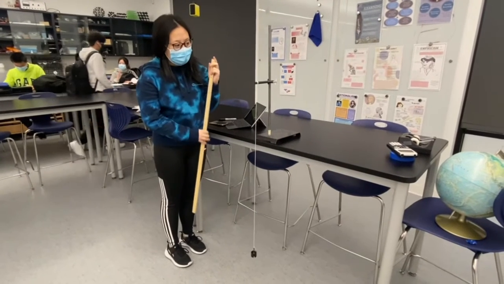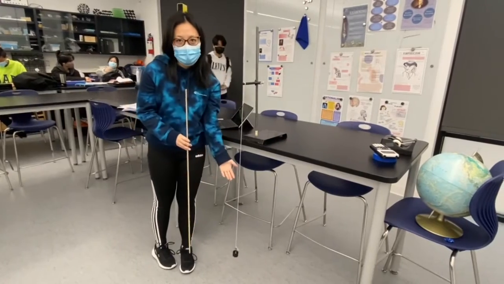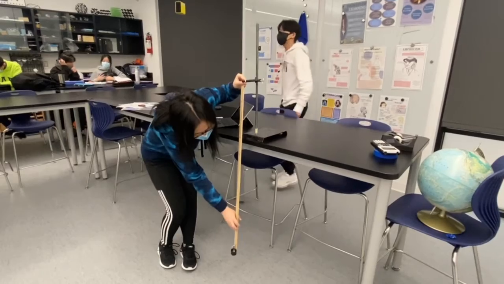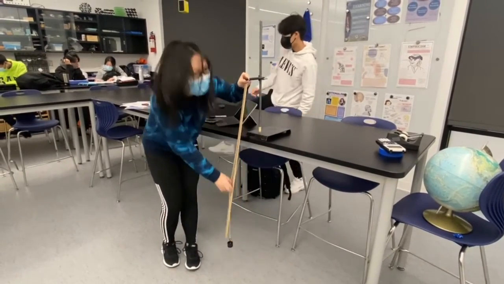We used a meter stick to measure out 1 meter of a pendulum. So here from the point of suspension to the center of gravity of this mass, it is 1 meter. So we can use that in our calculation.